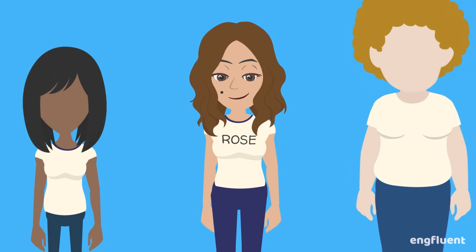What color is her hair? Is it black? No, it's not black. What color is her hair? Her hair is brown. She has brown hair. What about the texture of her hair? Does she have straight hair? No, she doesn't have straight hair.